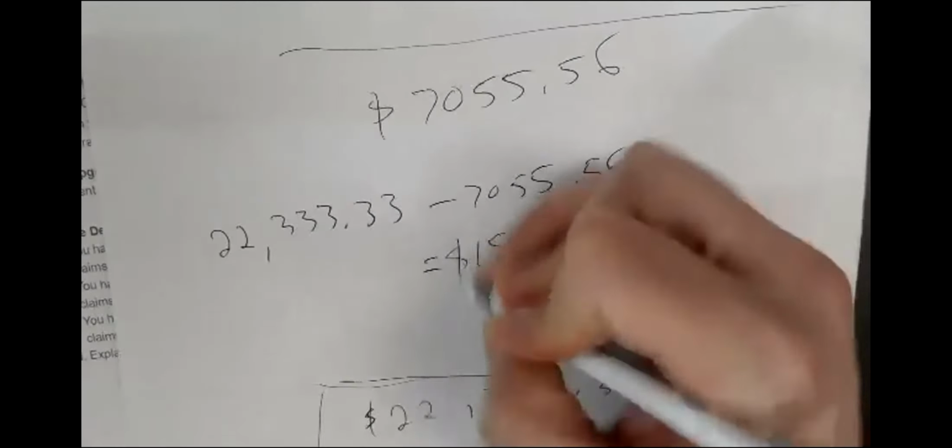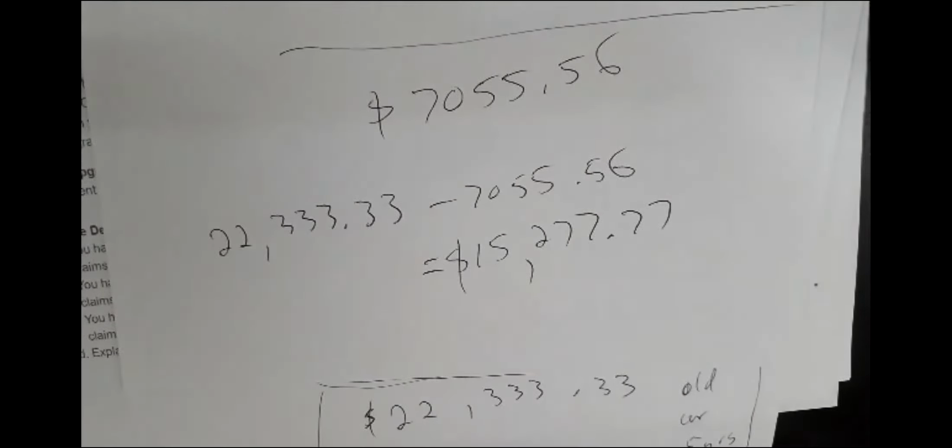$15,277.77. Okay. Ooh. And so what is this telling me about the cars, about the purchases? Am I going to buy that car? Yes, you'll buy the new car. What are they saying? 2033? Where are they getting that amount from?